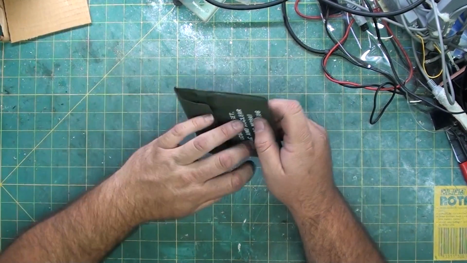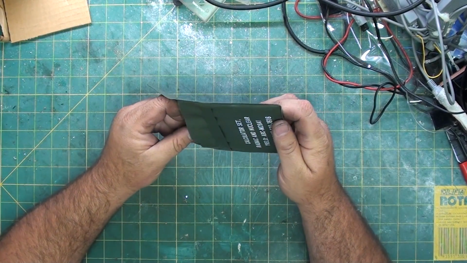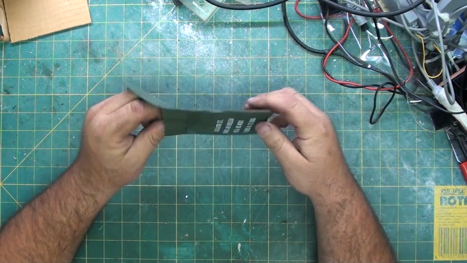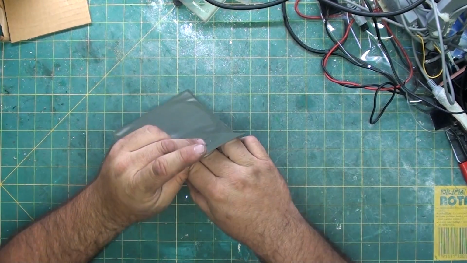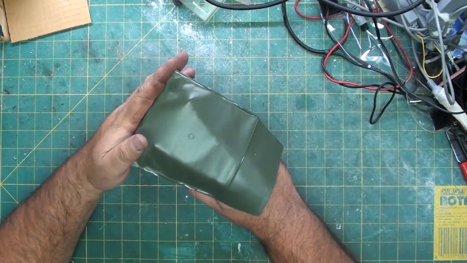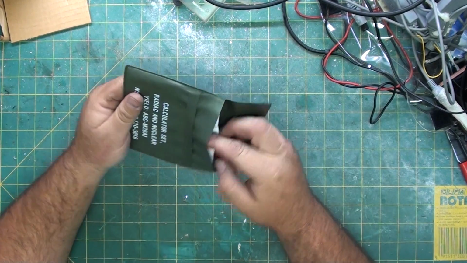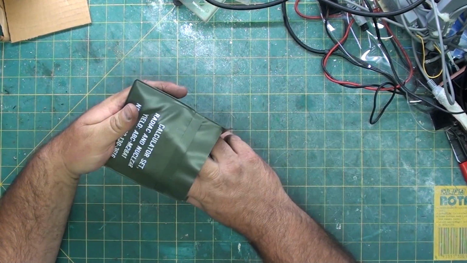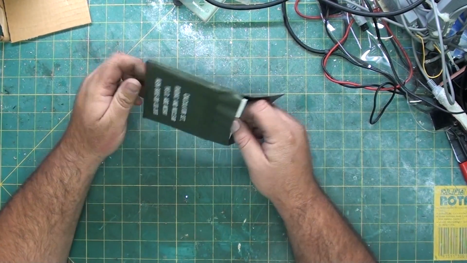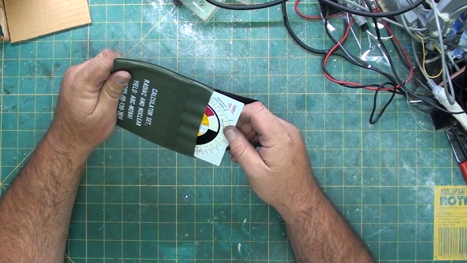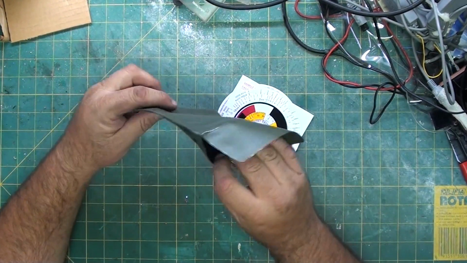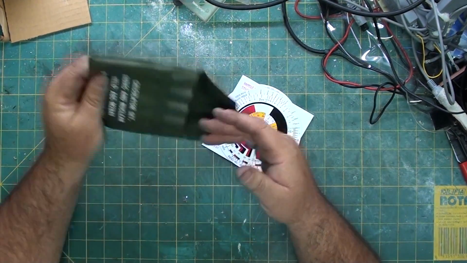It's like a really old unboxing, or unpapering. And whatever it is stuck to the package. There we go. Make sure there's nothing else in here. Nope.